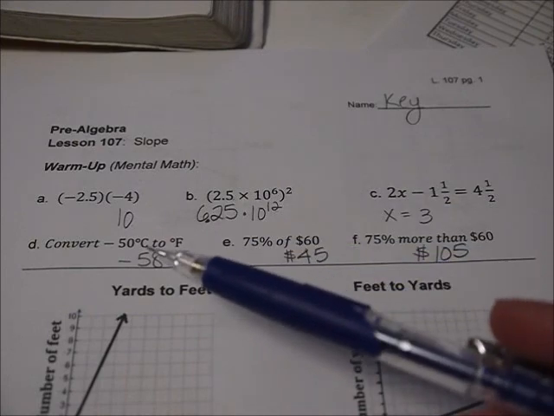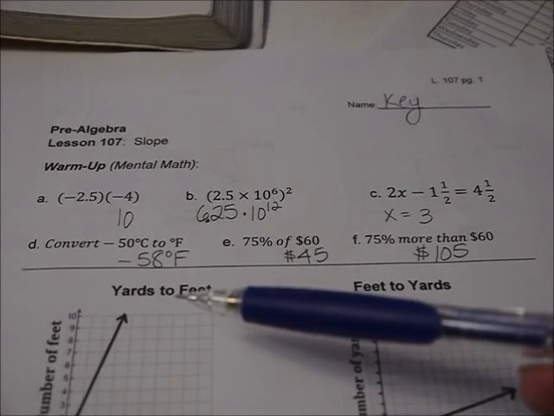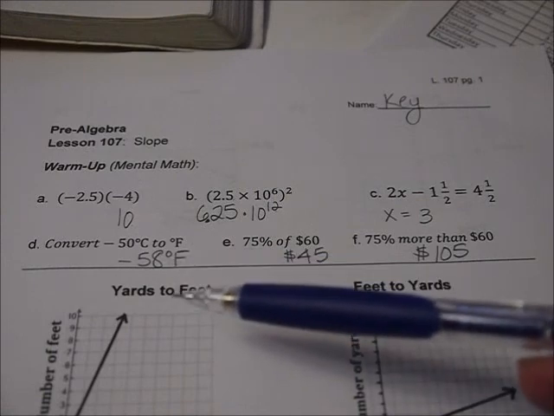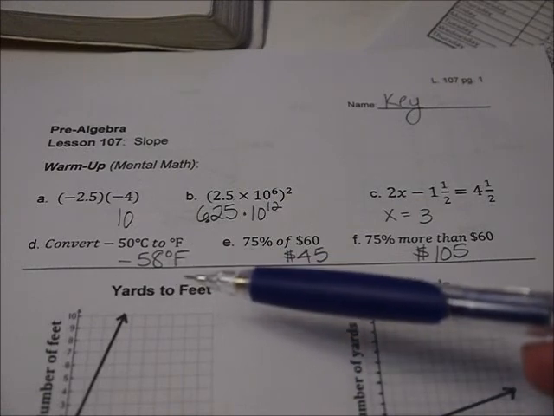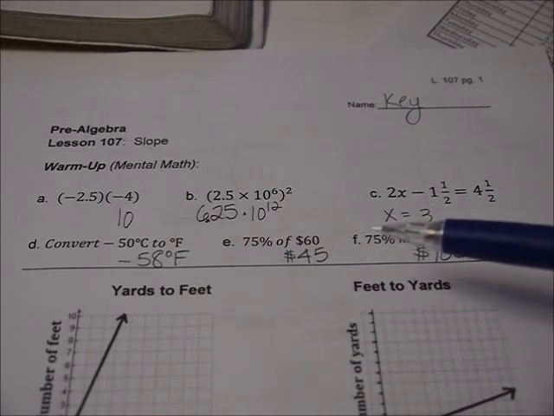Okay, when I converted, I did negative 50 divided by 5 and got negative 10. Negative 10 times 9 is negative 90. Negative 90 plus 32 is going to give us negative 58 degrees Fahrenheit.